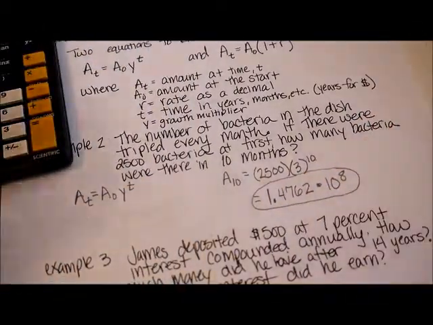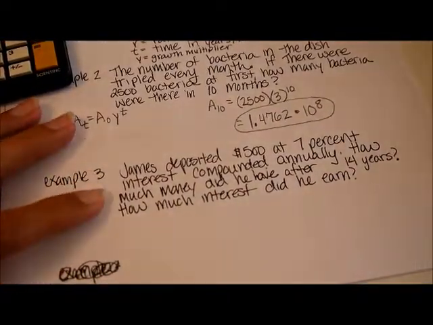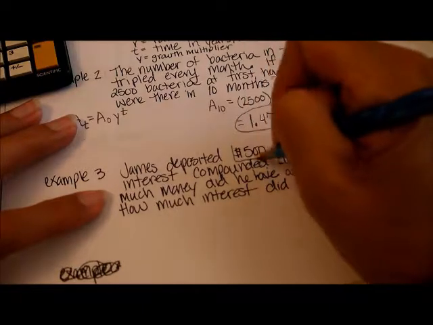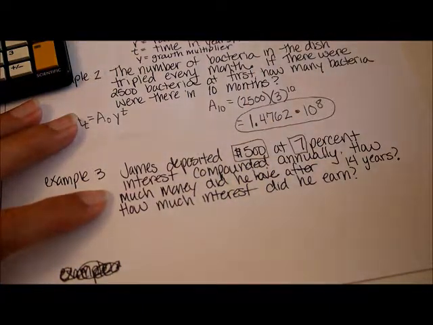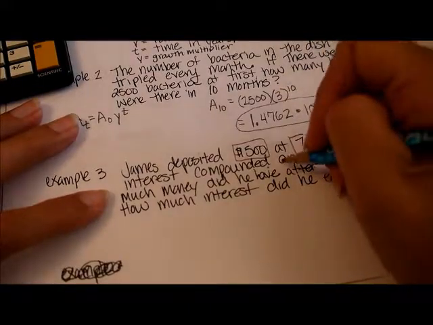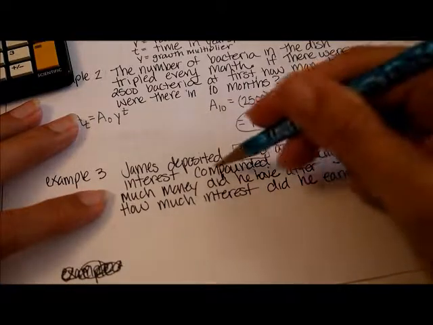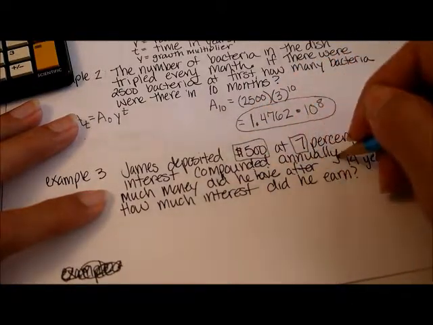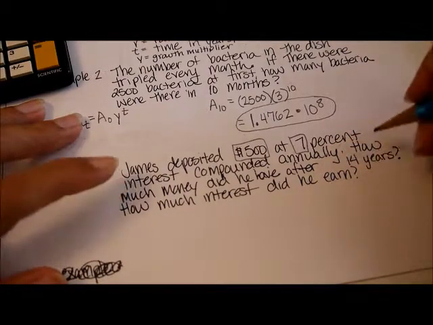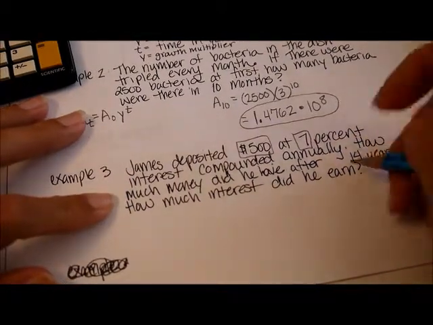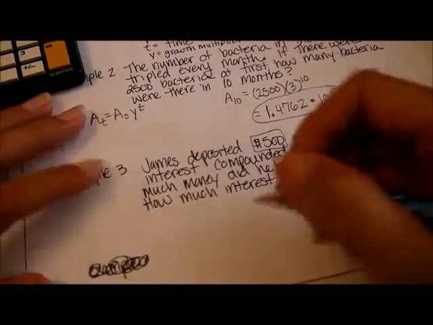Anyway, let's move on. James deposited $500 at 7% interest. So these are a lot of important variables they're giving us. Compounded annually. In next year or the year after, this word will be different, so this really doesn't mean much to you right now. How much money did he have after 14 years? So I think we have everything we need.